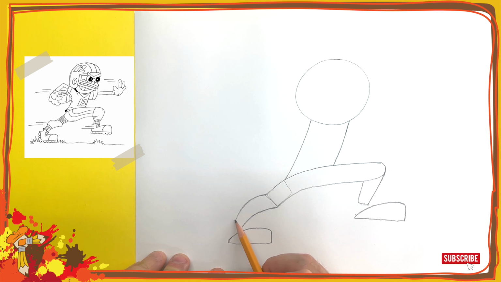His foot is going to be bent, so out here we're going to draw a little line to the left and then straight down. So it looks like his foot is bent. This is going to be his heel area, and then the front of his foot is right here.